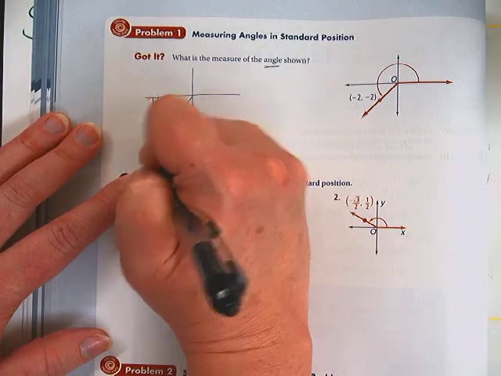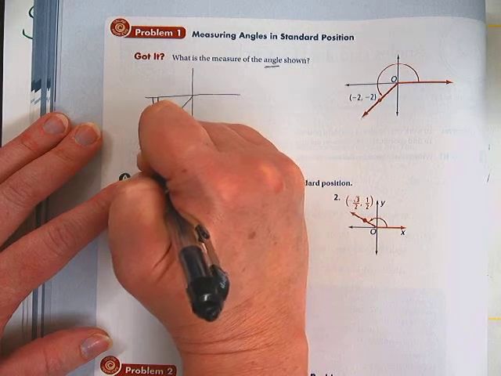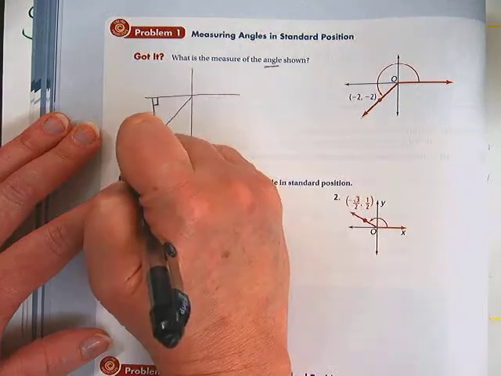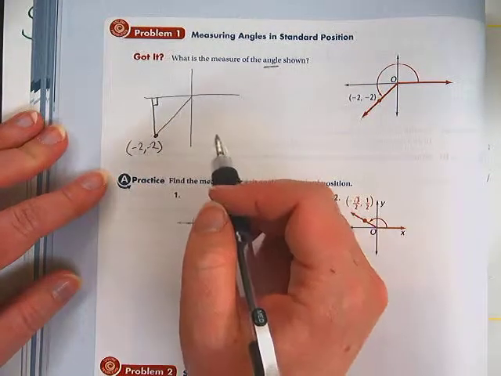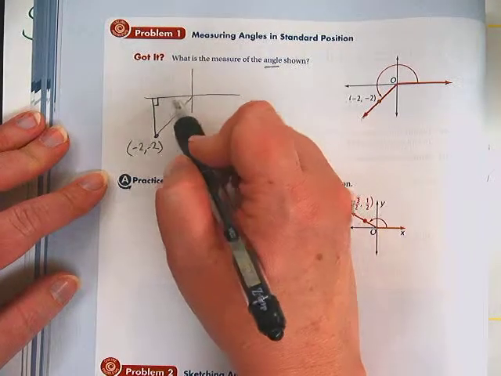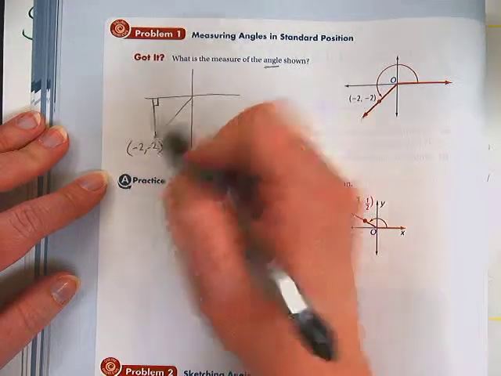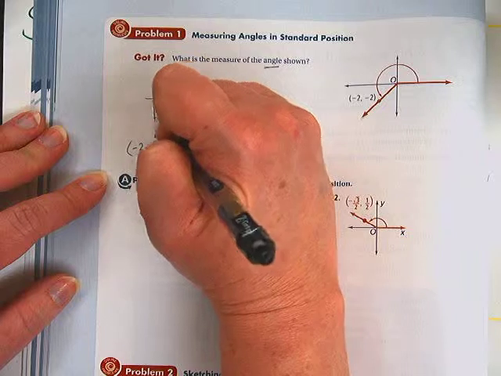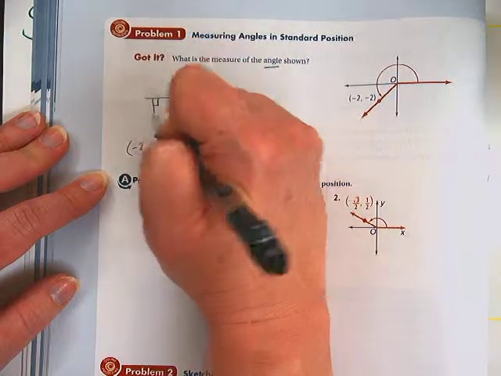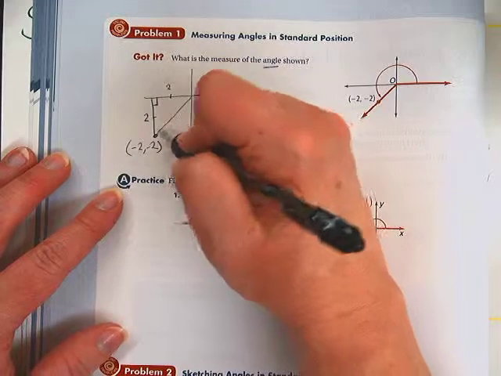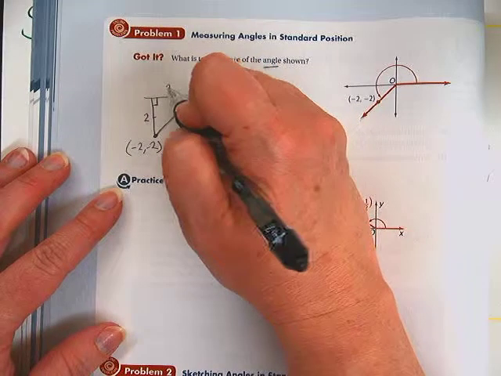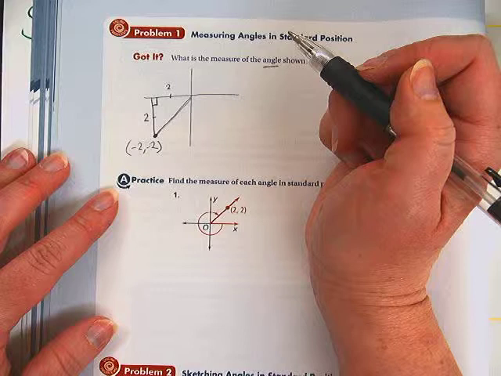If this point is at 2, 2, and I'm wrong because it's actually negative 2, negative 2, that indicates that on our graph we're going left 2 and then down 2. That tells us that this side of our triangle is 2 and this side of our triangle is also 2. That means that this is an isosceles right triangle.